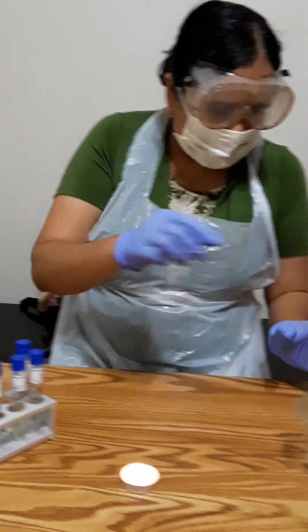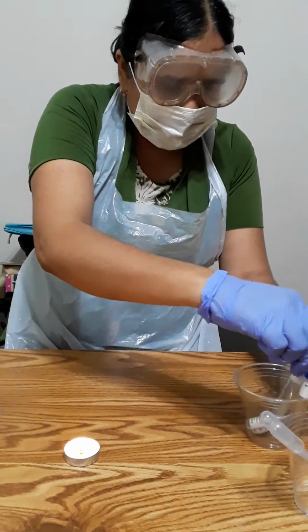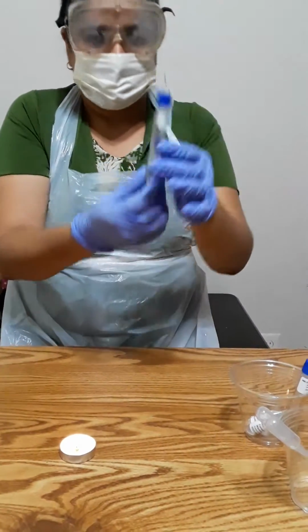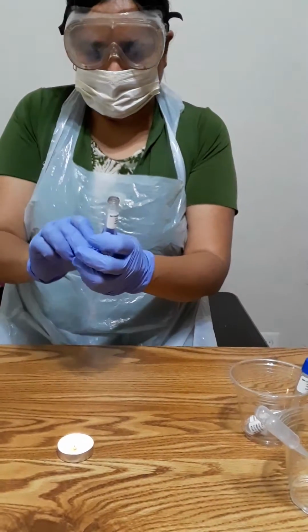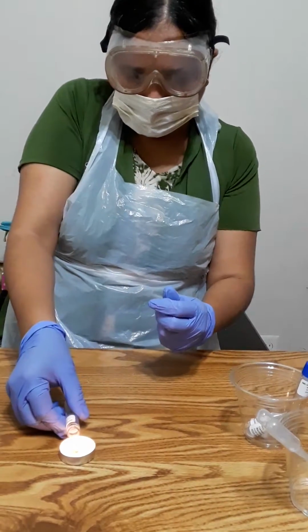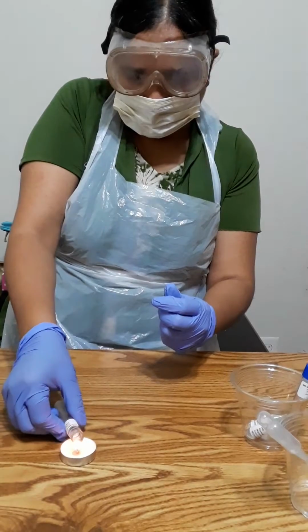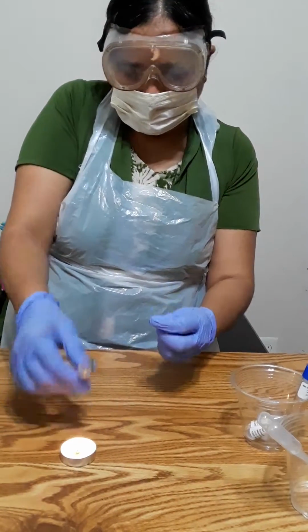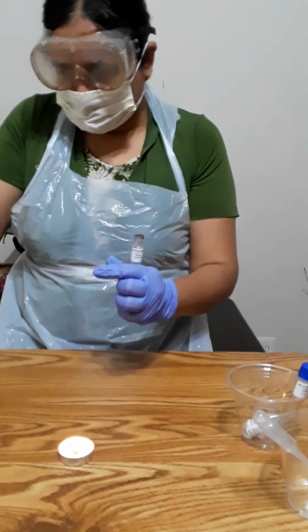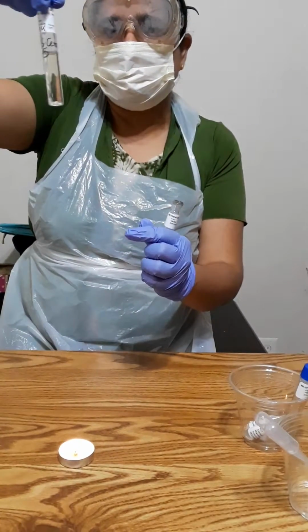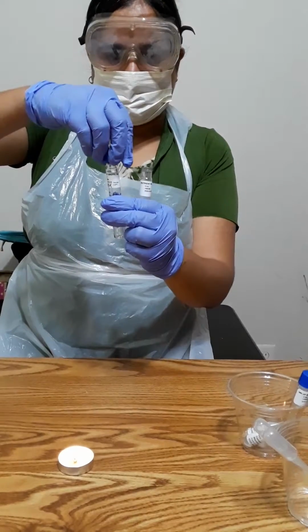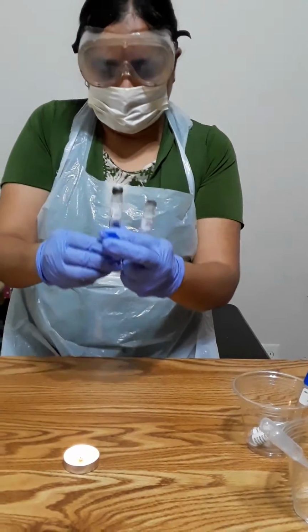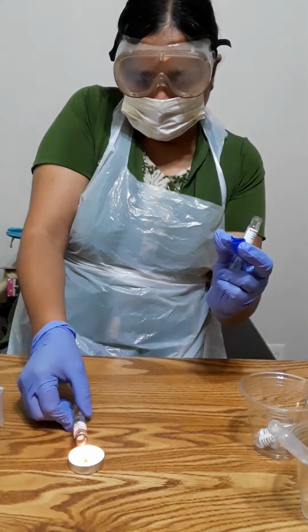So this is my yeast culture. I'm going to sterilize it. And then I'm going to take this for yeast, that is the acid. Sterilize it again.